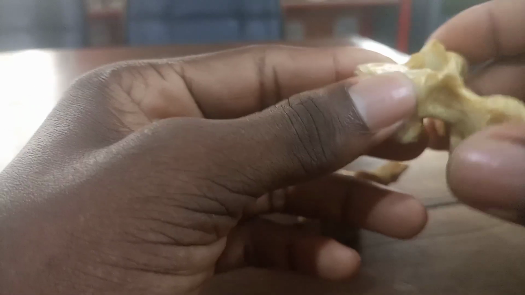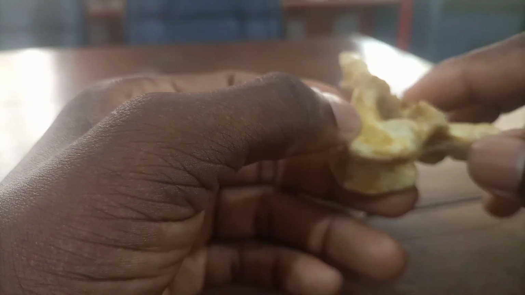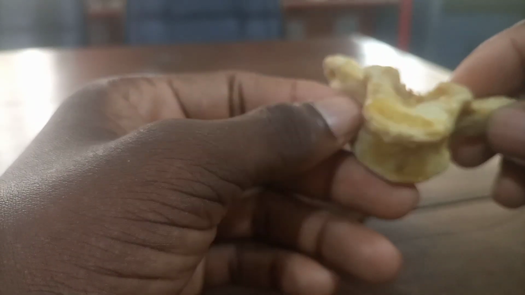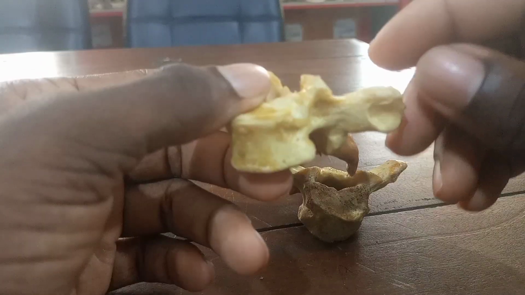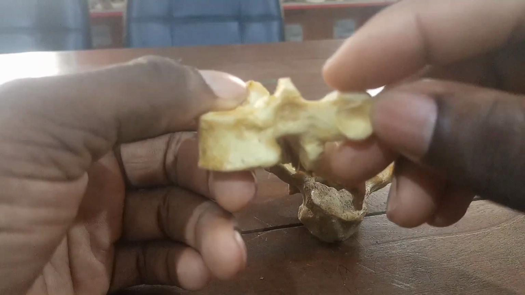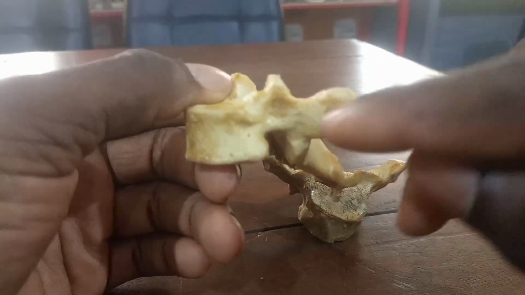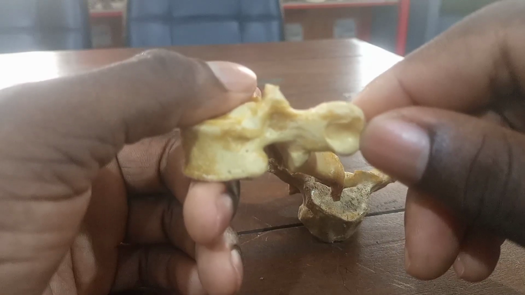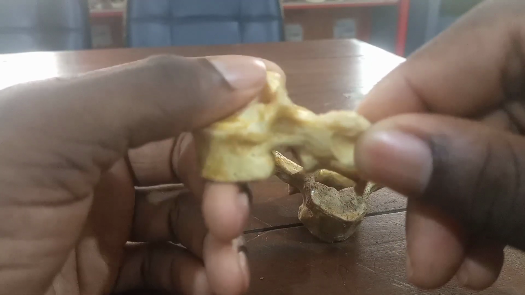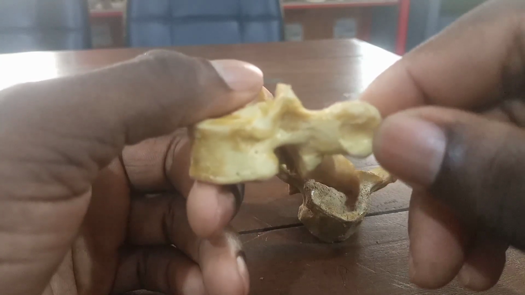So those structures constitute the vertebral arc, and the thoracic vertebra is distinguished from all other vertebrae in that the transverse process has a costal facet, as you can see here. It has a costal facet that articulates with the articular part of the tubercle of the rib.